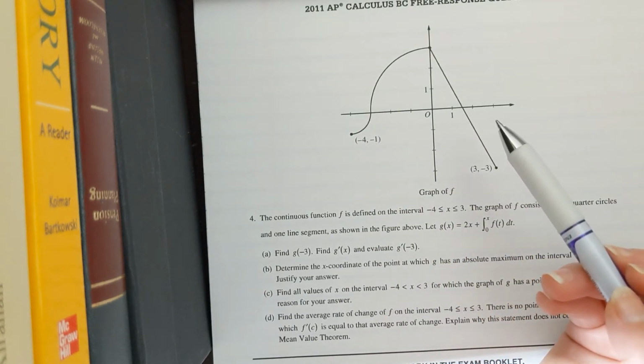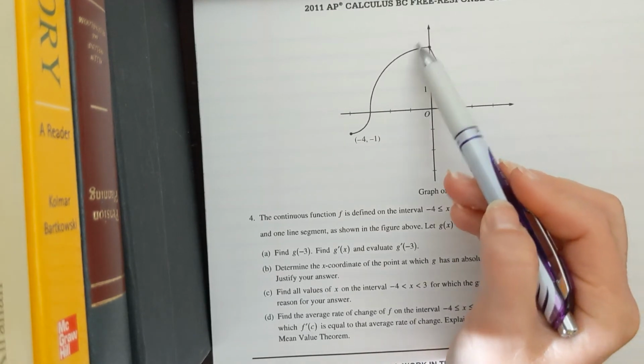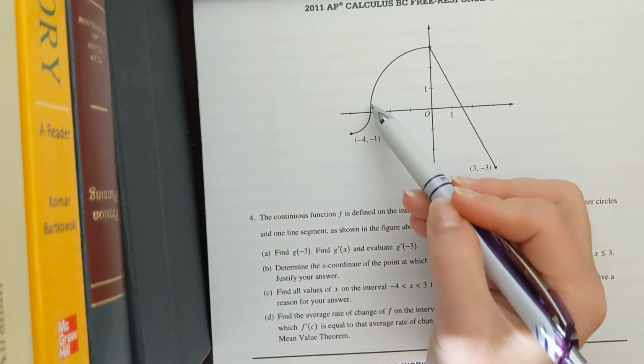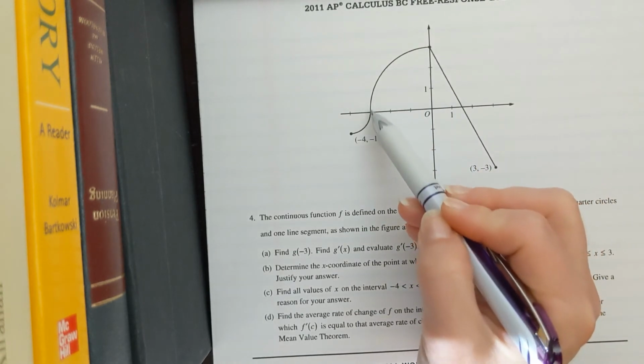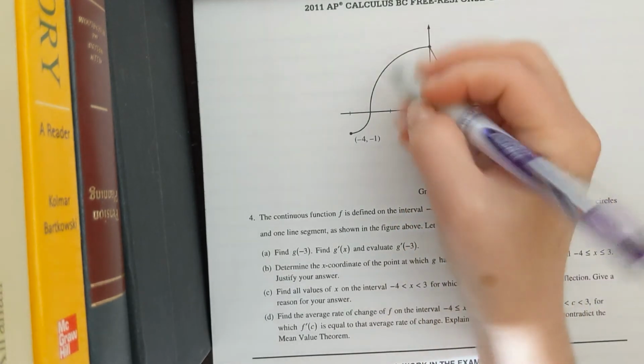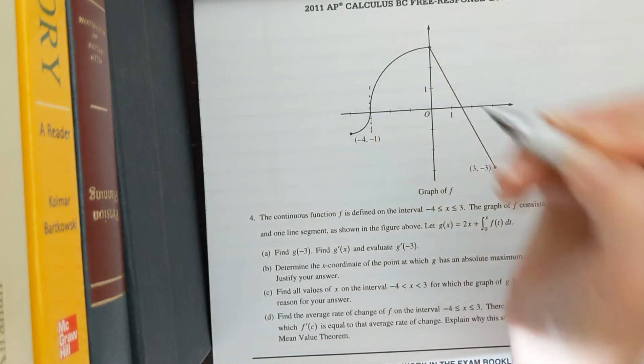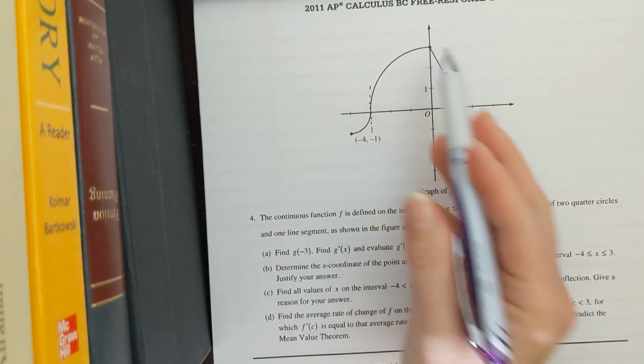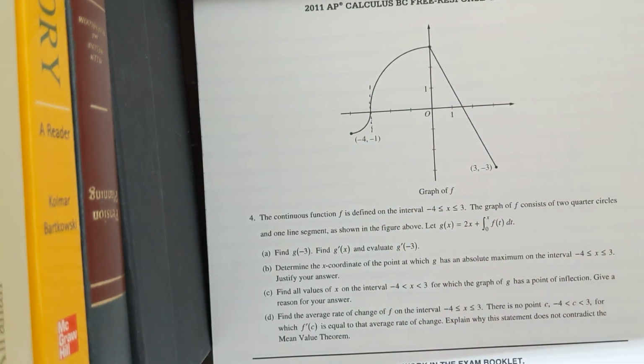And we've got a couple of places where that's an issue. Right here at 0, not differentiable because of the cusp. And a little trickier, but right here at -3, you've got a place where that tangent line would be a vertical tangent line. So you have two different places where it's not differentiable on that interval.